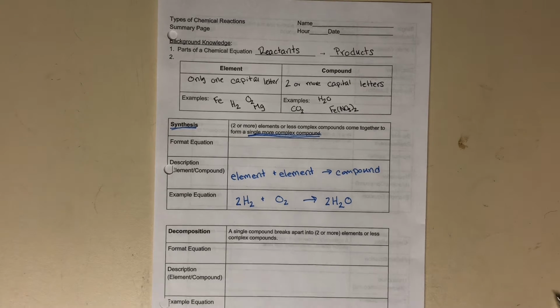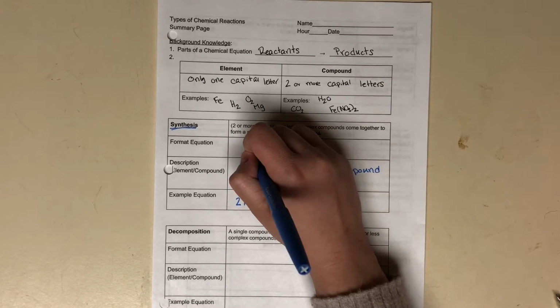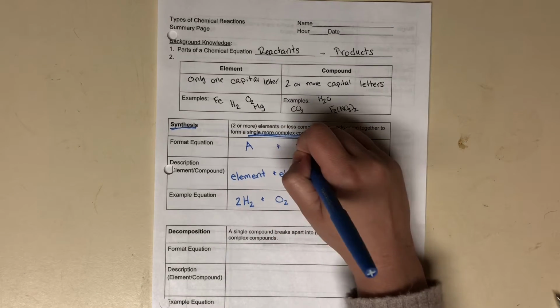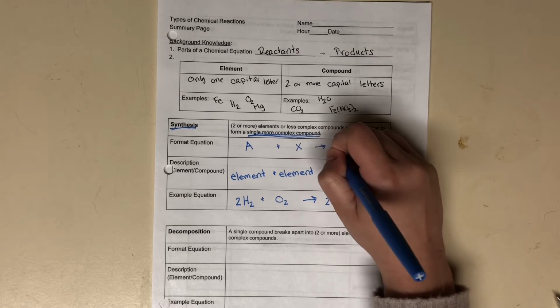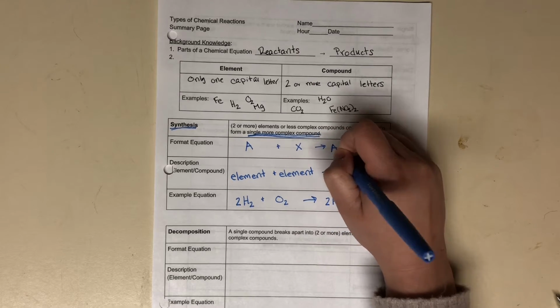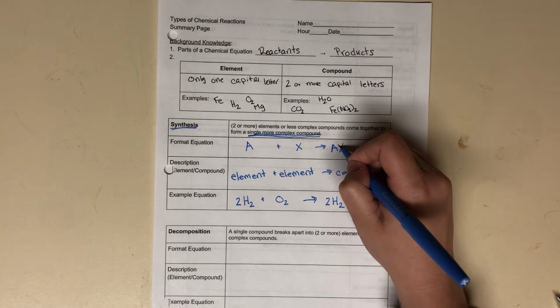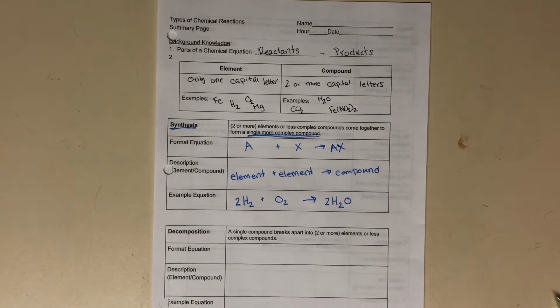So we're going to use A plus X is going to give me AX. It should be a capital X because they're two different elements. We're making a compound. So that is what a synthesis reaction is going to look like.